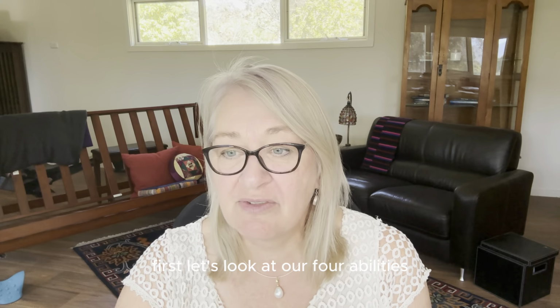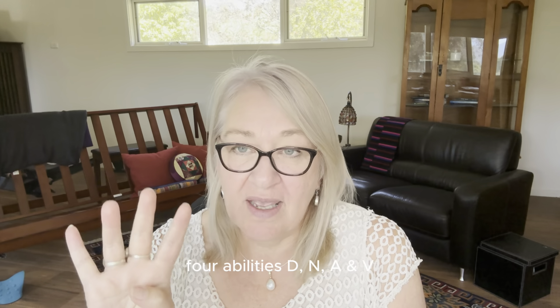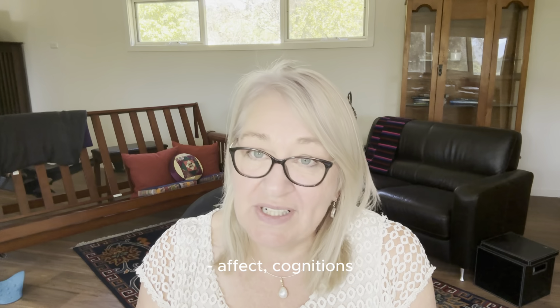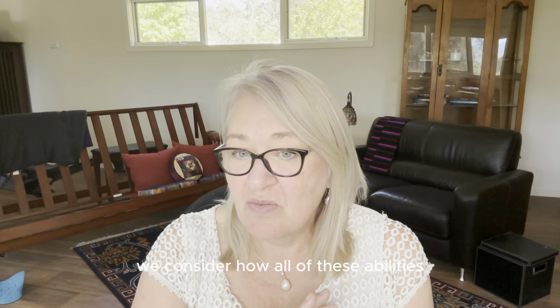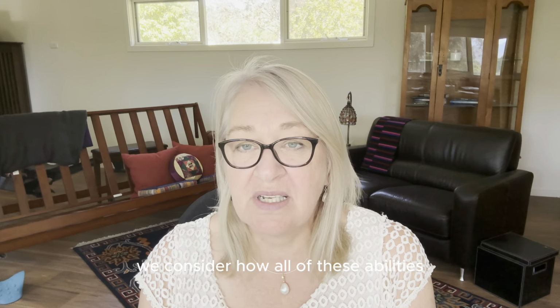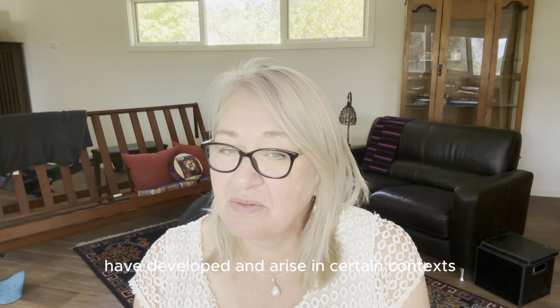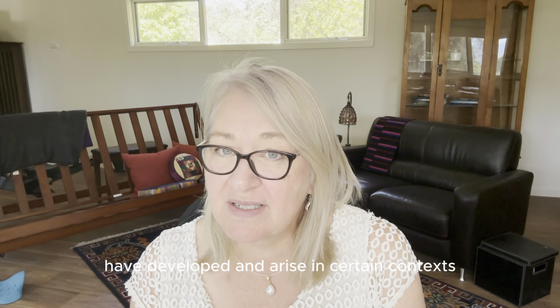First, let's look at our four abilities. The four abilities, D, N, A, and V, affect, cognitions, attention, overt action, motivation. We consider how all of these abilities have developed and arise in certain contexts.